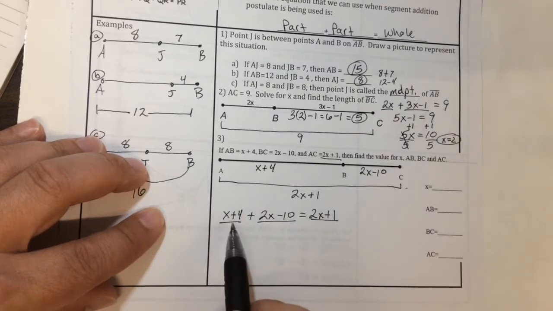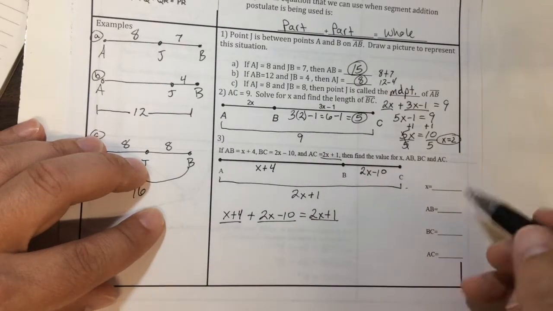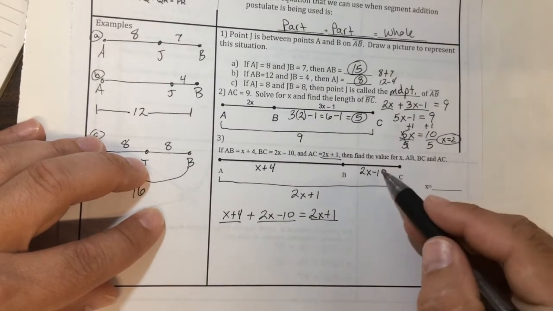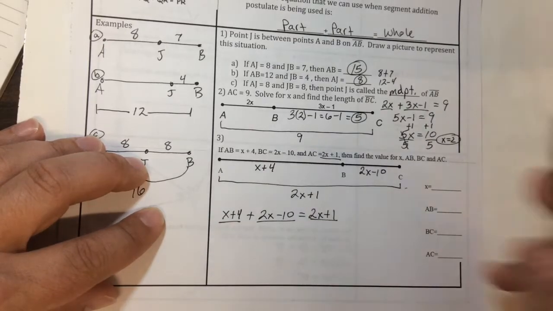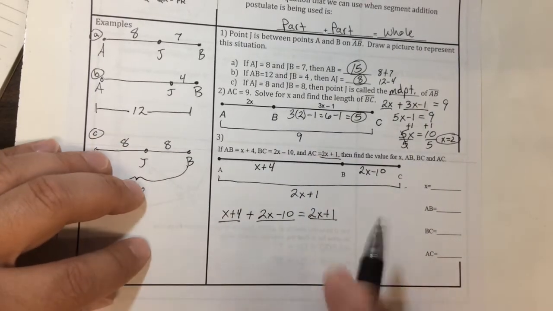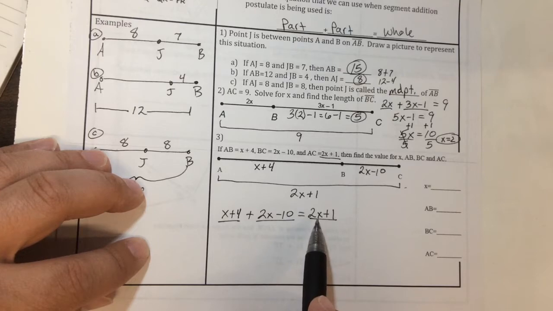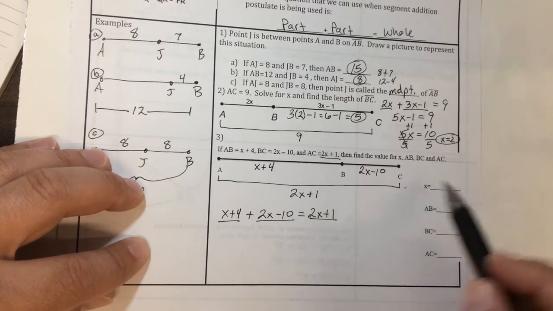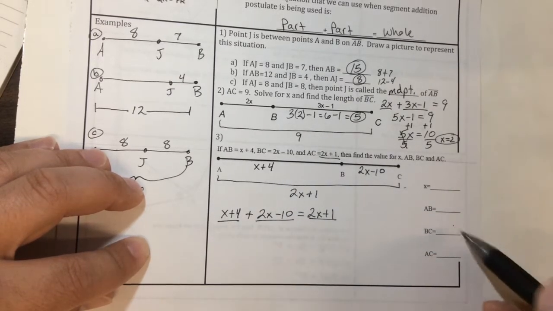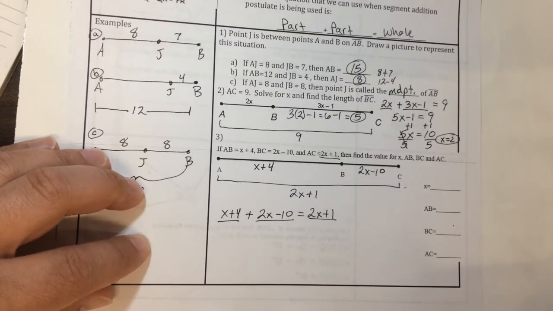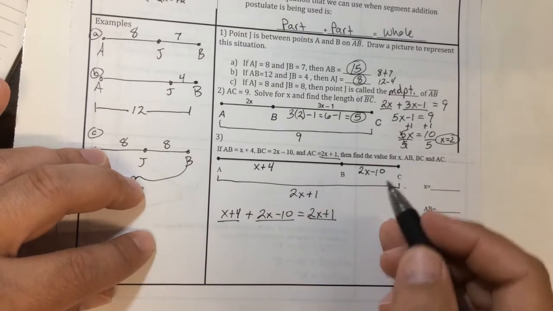And now all we have to do is start to simplify and solve this equation until we have a value of x, and then we can plug it in to find these other pieces. Why don't you go ahead and pause the video and give yourself time to solve this equation, figure out what x is, and then plug it into each of these expressions to find these 3 segment lengths. All right, if you need any more time, pause the video. Otherwise, these are the answers we should end up with.